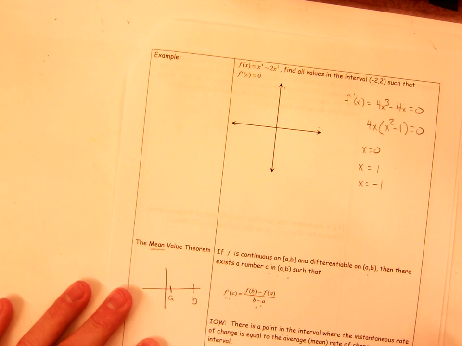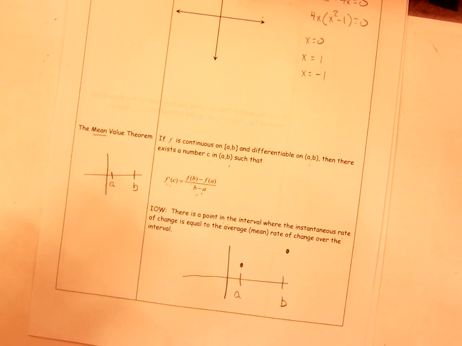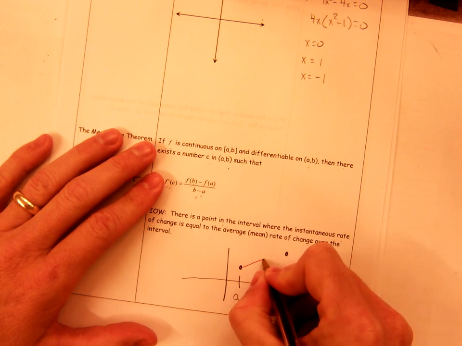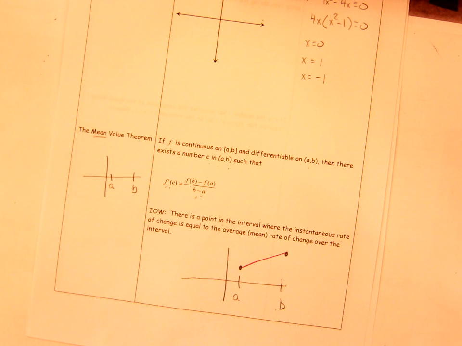All right, just a real quick example. If I have A here and I have B here, and let's say A is way down here and B is way up there. The average rate of change is this. Okay, that's my slope. Y'all agree with that?